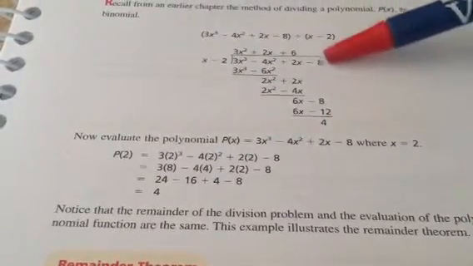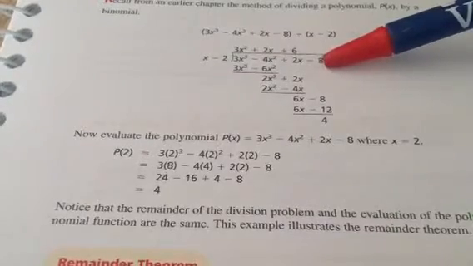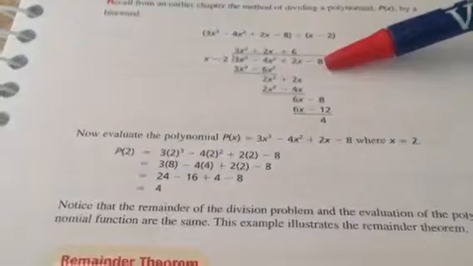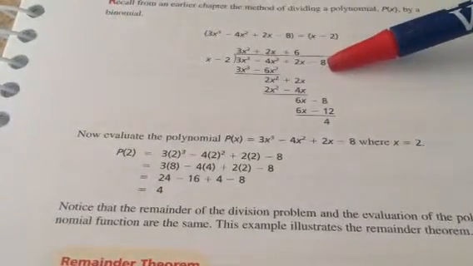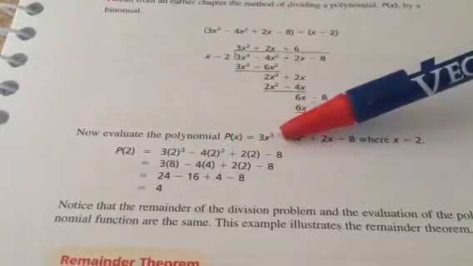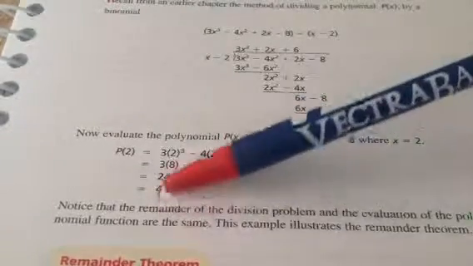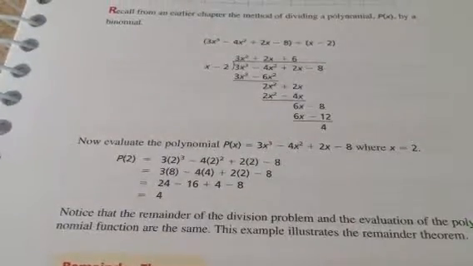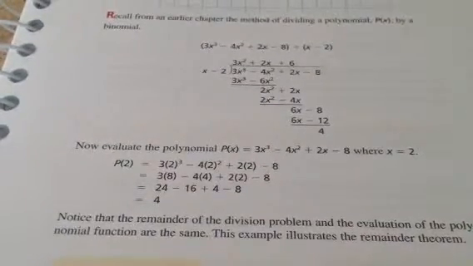We're going to be trying out factors of the constant. We take factors of the 8, or whatever the constant is at the end of our polynomial. We put one of those factors into the polynomial in place of the x, do the math, and find out what the remainder is. If the remainder is 0, it is a factor. If it's not 0, it is not a factor.